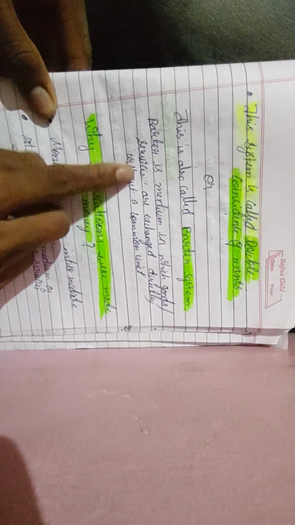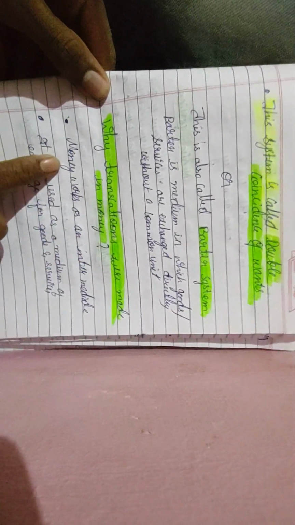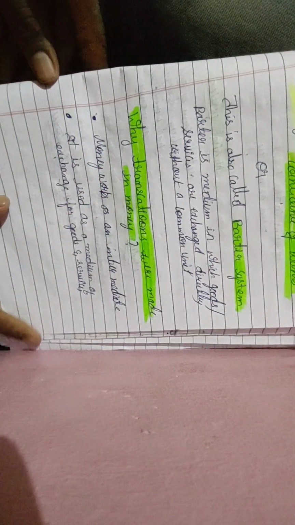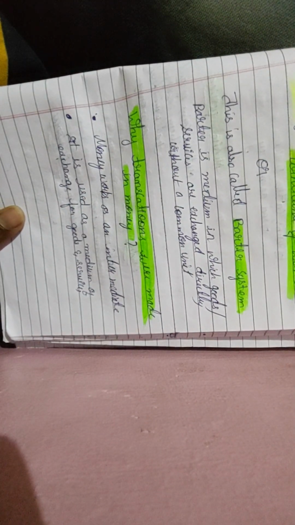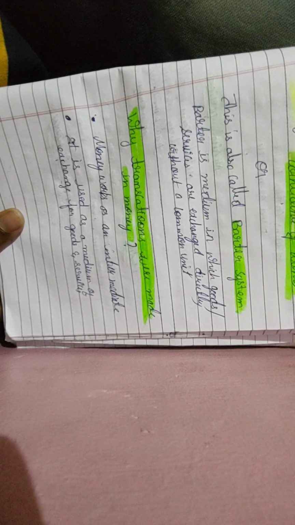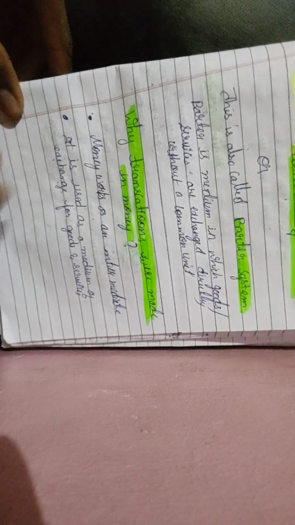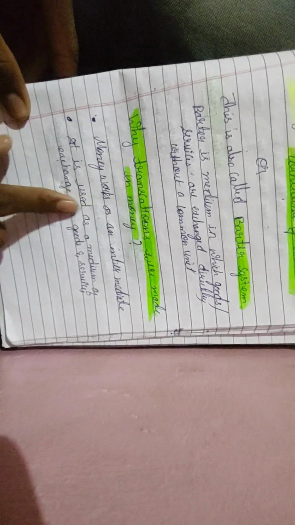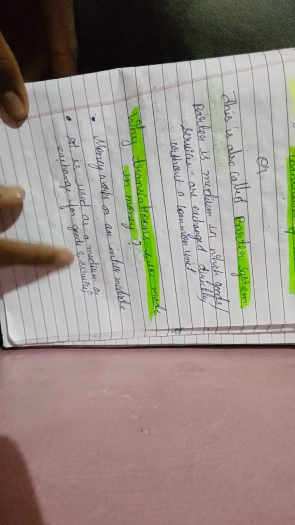Barter is the exchange of goods or services directly without a common unit. I have already explained this. Where transactions are made in money, money works as an intermediate. It is used as a medium of exchange of goods and services, and for transporting things. So we will use money for transactions. This is a basic statement which you can understand easily.